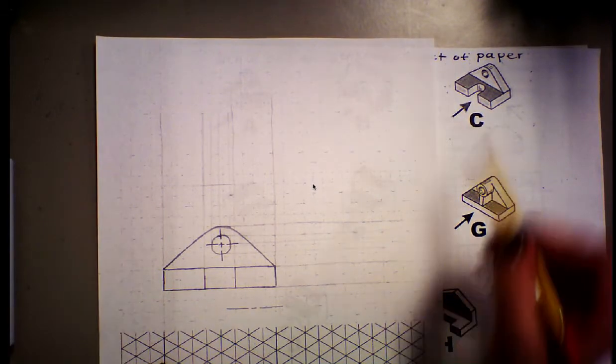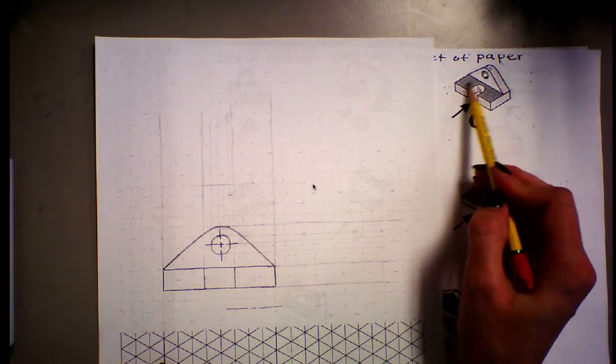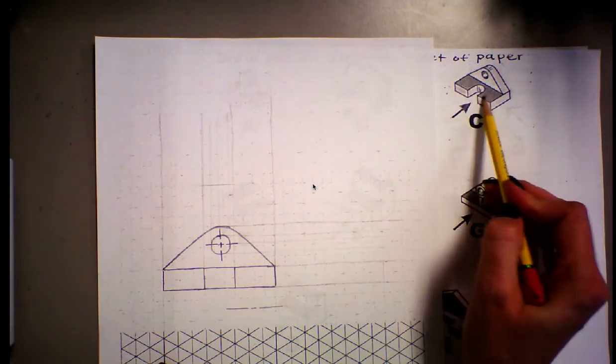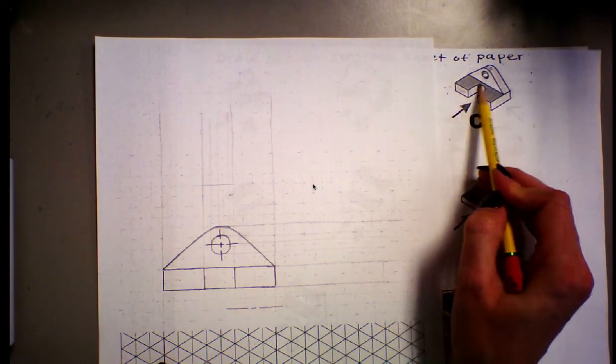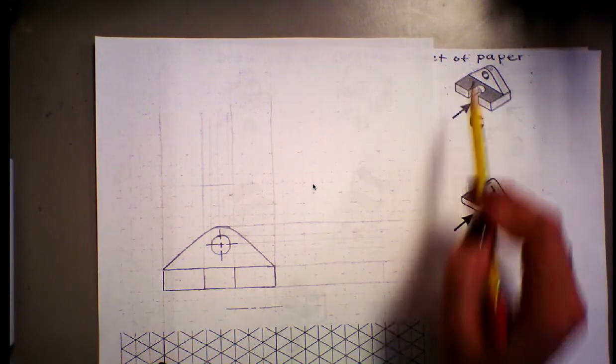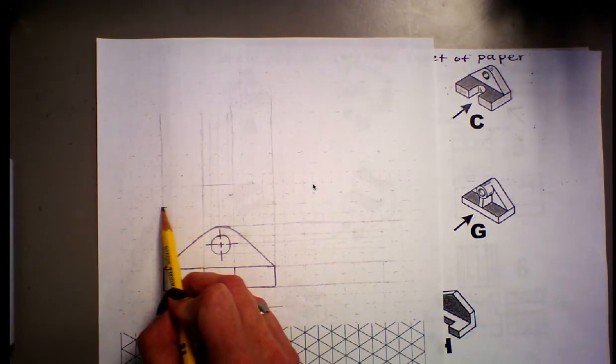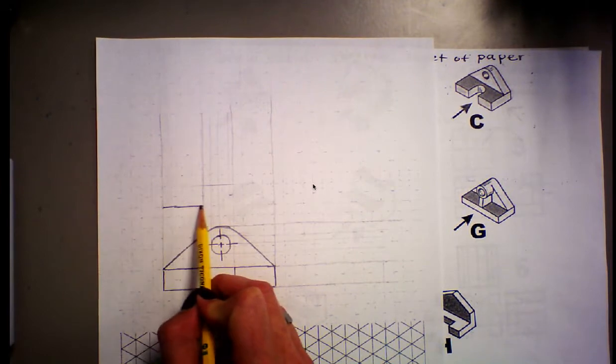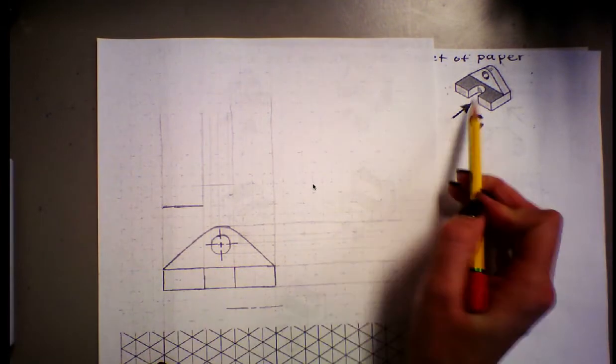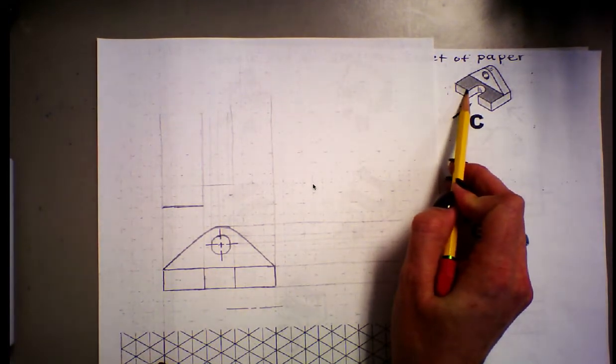Now, I know by looking at the top view of my ISO that this gray area is going to be flat, and it's going to create that curved shape that I still have yet to see in the front view. So I'm going to leave some space, and I'm going to create the line that goes from here to here, which is representing this edge in my top view.